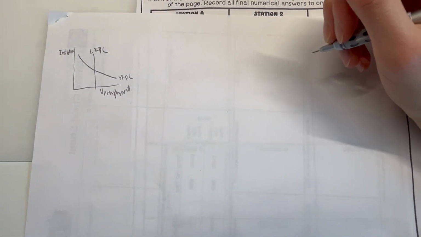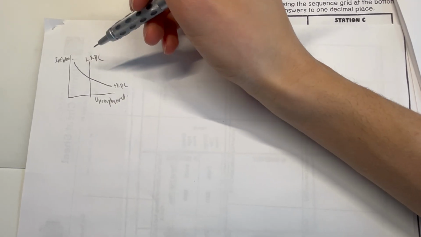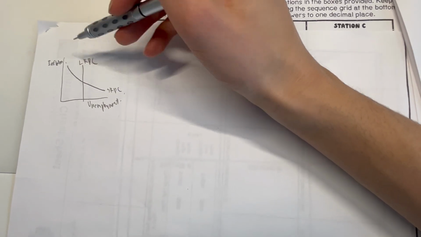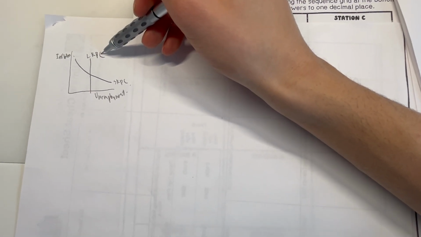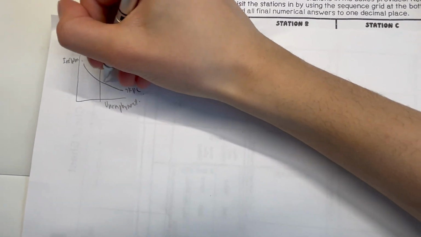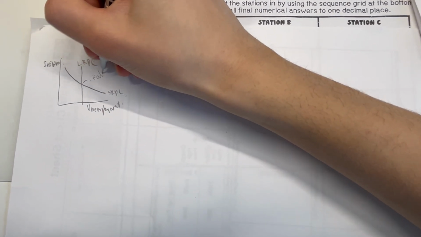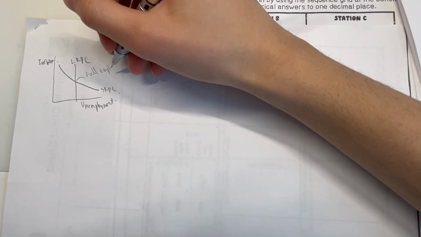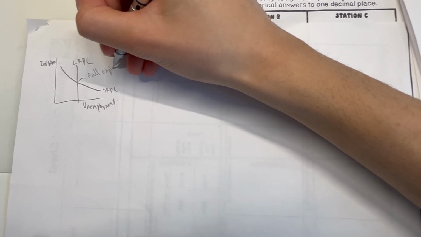So this graph pretty much just shows the Phillips curve, which is the relationship between inflation and unemployment. The downward sloping curve is the short run Phillips curve, and the vertical line is the long run Phillips curve, which occurs at the natural rate of unemployment or full employment. So everything except the cyclical one.